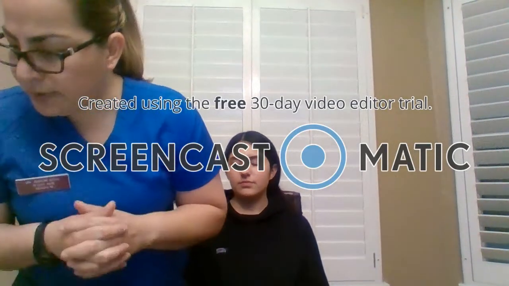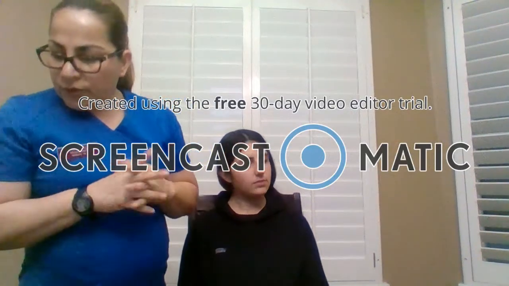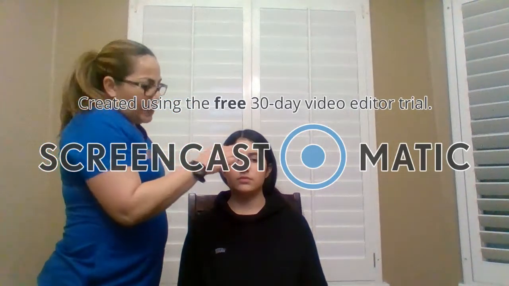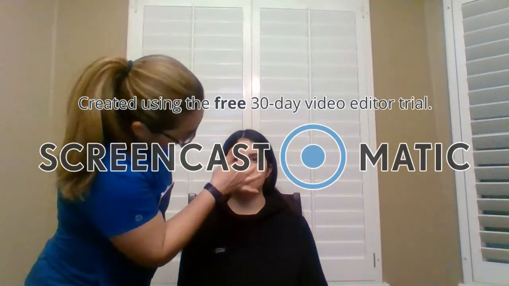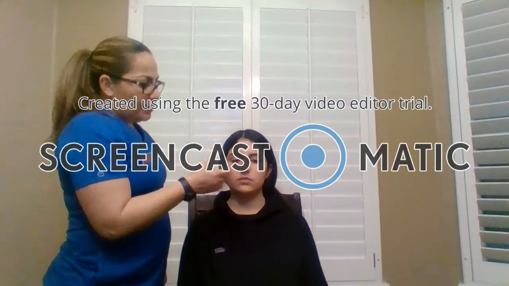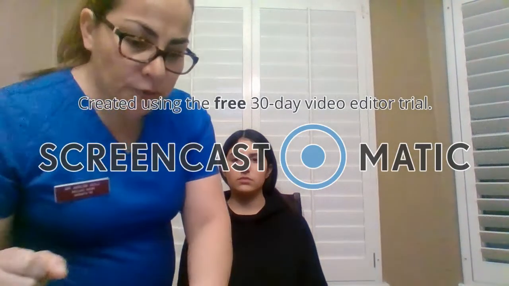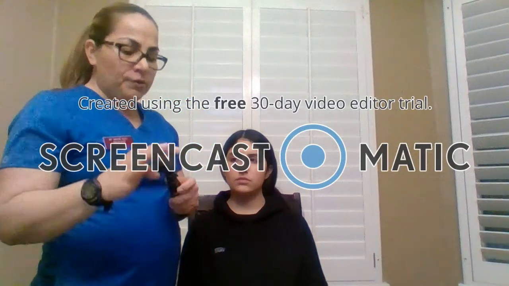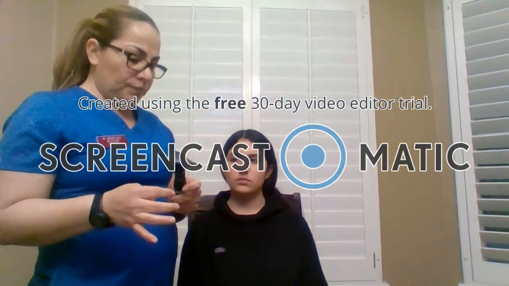After the ears, we're going to go to the nose. Inspect symmetry, any drainage, the vestibule. We're going to look at them with the scope once again, and with your largest cone.